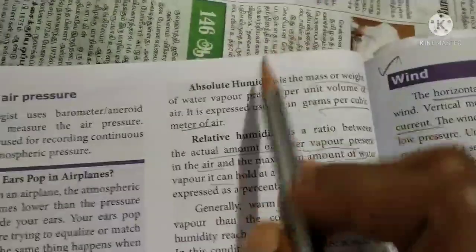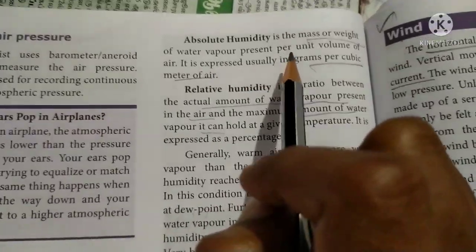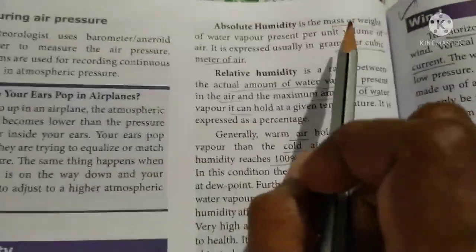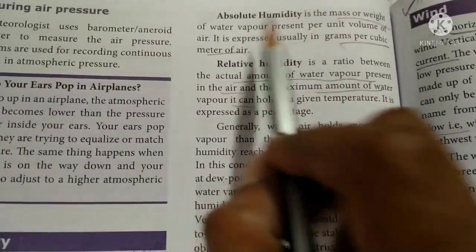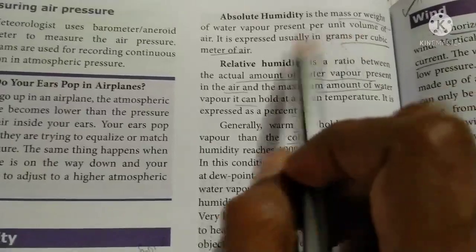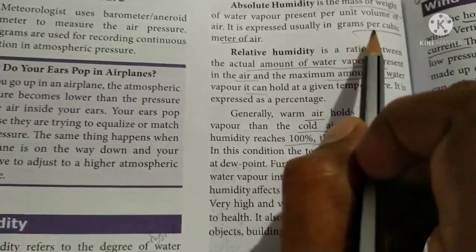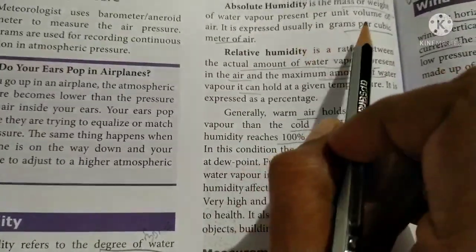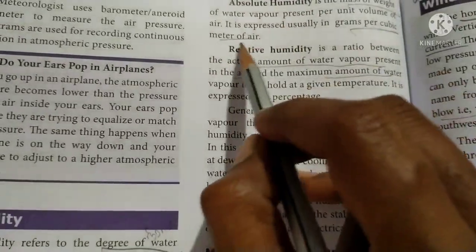Next one is absolute humidity, which is the mass or weight of water vapor present per unit volume of air. It is expressed usually in grams per cubic meter of air.